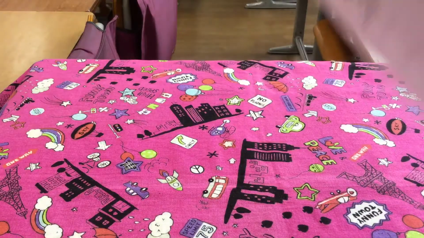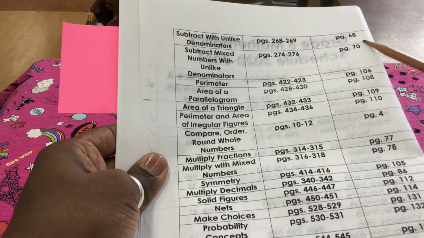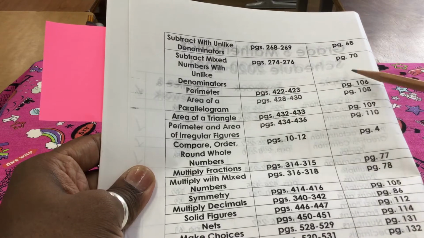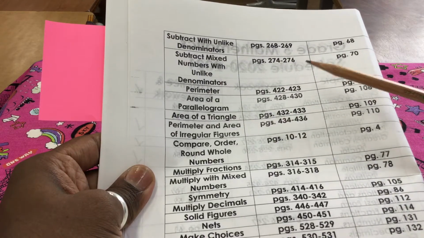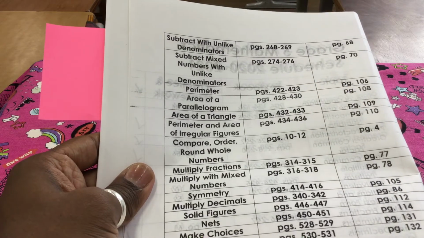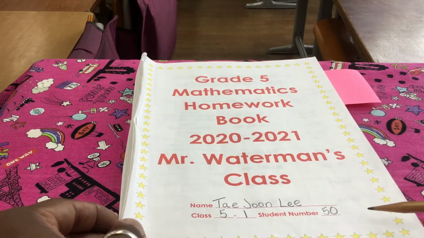You will need to have completed page 68, subtract with unlike denominators. And for today's lesson, page 70, subtract mixed numbers with unlike denominators, okay? 4 pages, very important. Make sure you bring these books with you next week, okay?